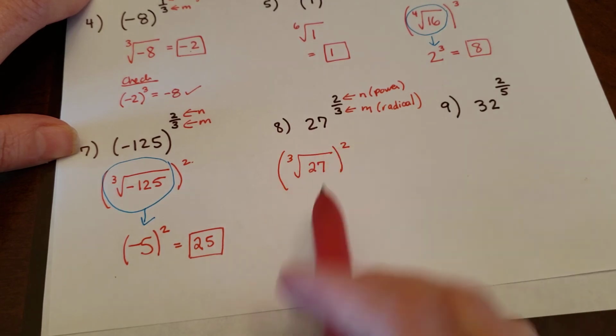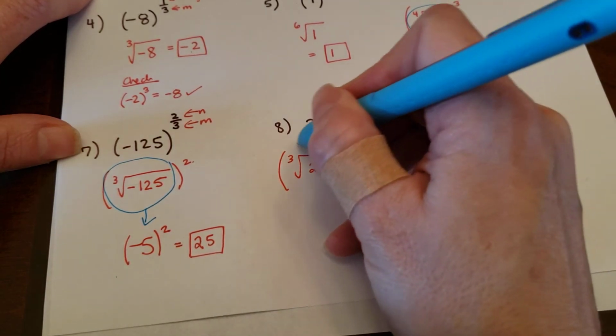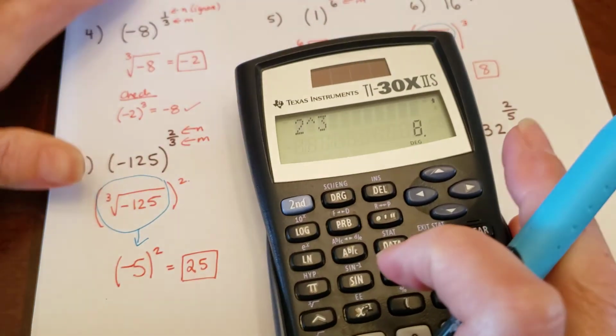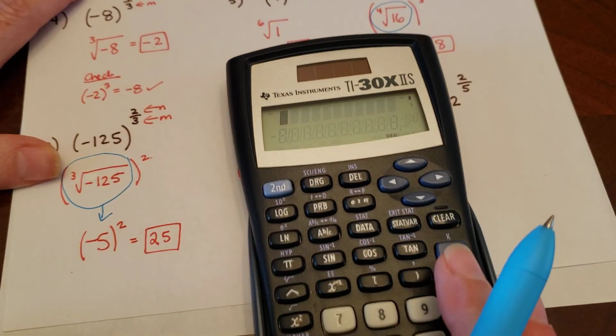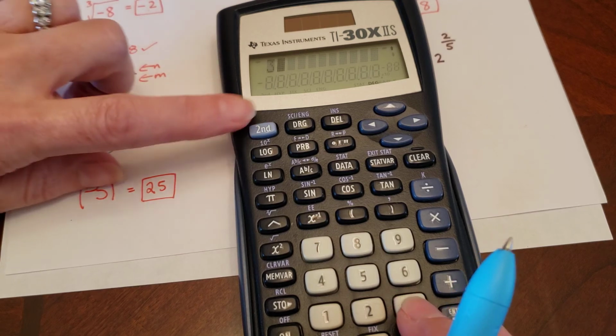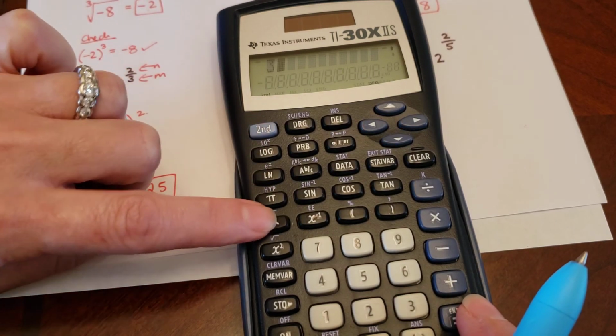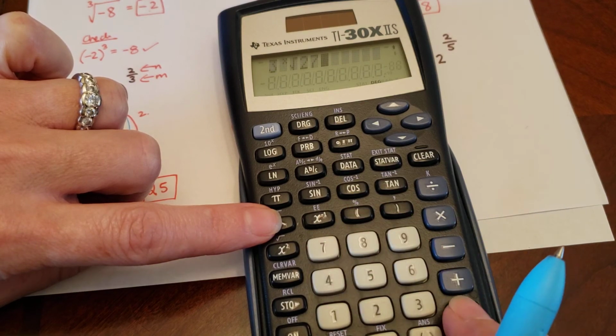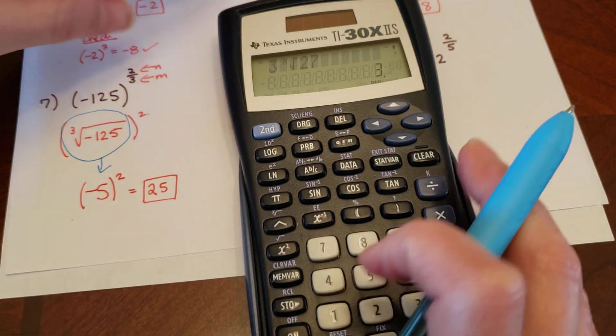So I'll put this in the calculator, and let me show you how to do this one more time. So we want the third root of 27. So let me clear this. So I want the third, and then it's the second button and this button. So it brings up that radical of 27. Hit enter. That's going to give me a 3.